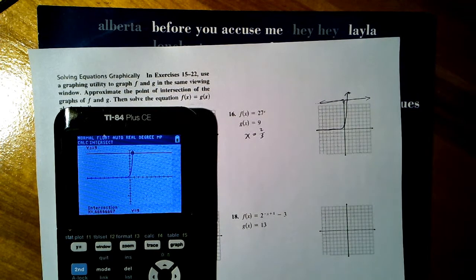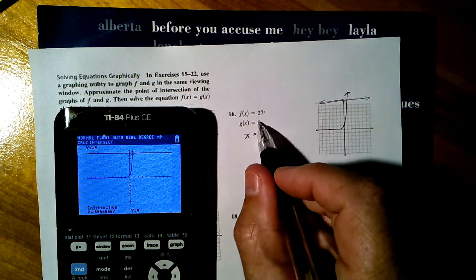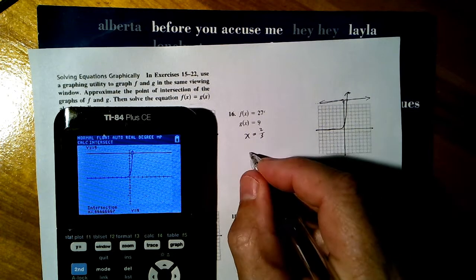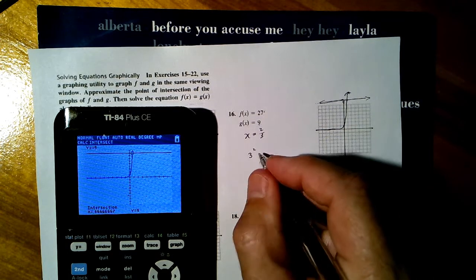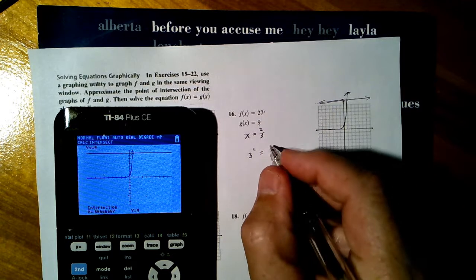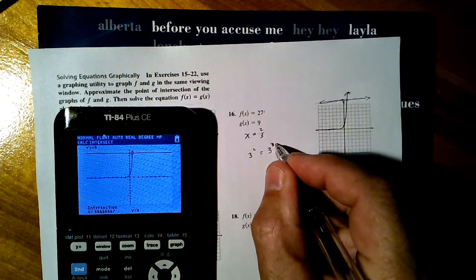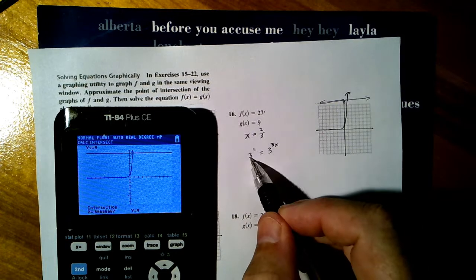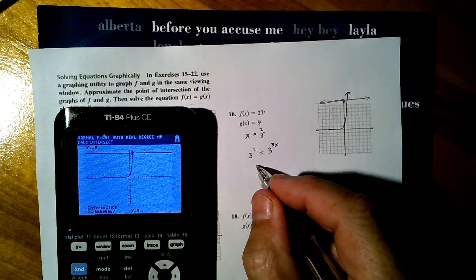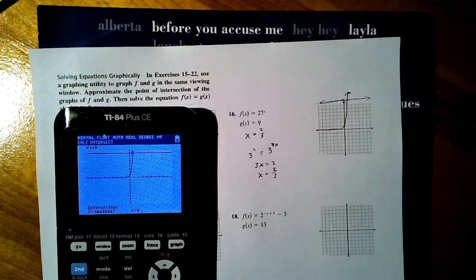And that's just so I know that you actually use your graphing calculator for it. Now, alternatively, I noticed 9 and 27 are both powers of 3. I could write this as 3 squared equals 3 to the 3rd to the x, but that's 3 to the 3x. And if 3 squared equals 3 to the 3x, then 3x must equal 2. x equals 2/3.